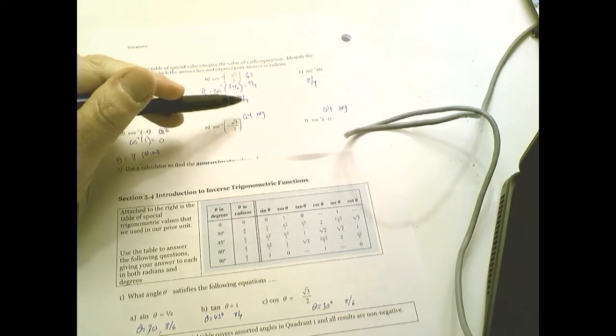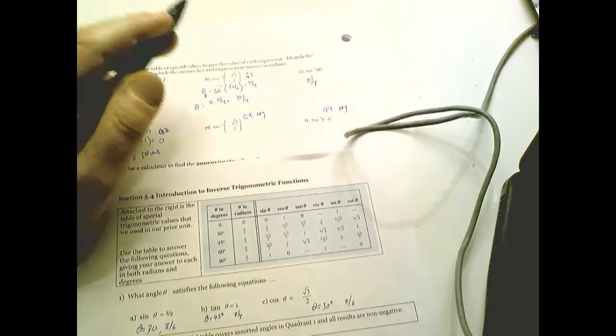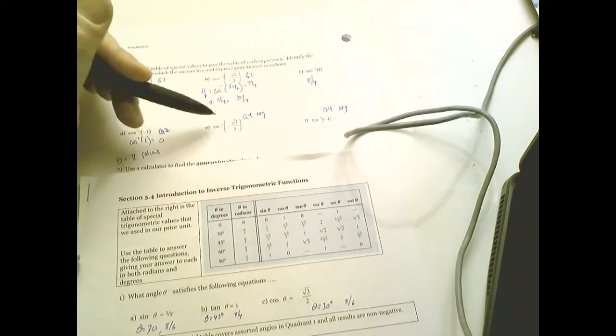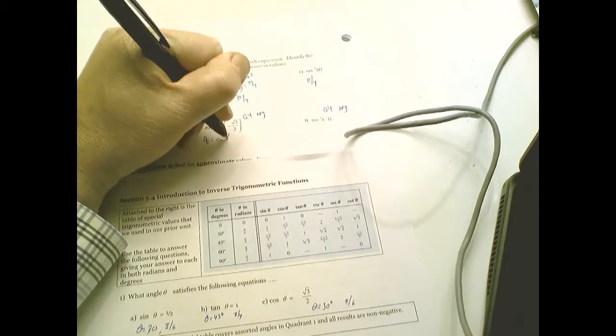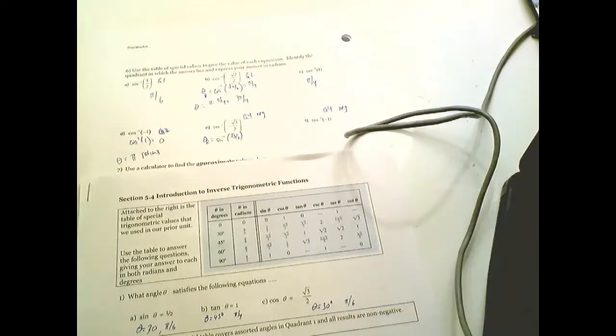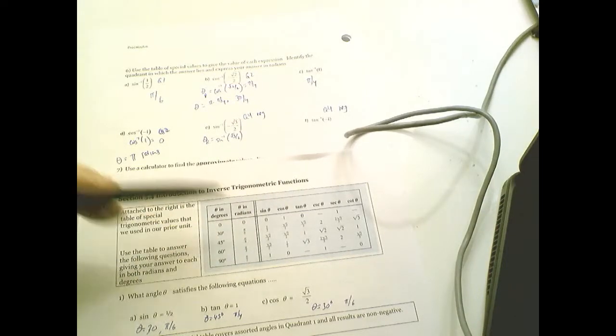Inverse sine of negative root 3 over 2. This needs to be a quadrant 4 angle, and it needs to be a negative value. So take a look. Inverse sine of the square root of 3 over 2 happens to be pi over 3 radians.